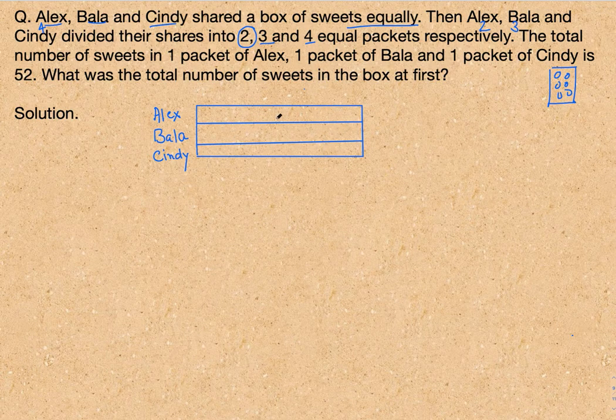But then Alex divided his sweets into two equal packets. That means he put the sweets into two packets, right? Each of them has the same number of sweets. So let's show it. Let's divide his share into two parts.